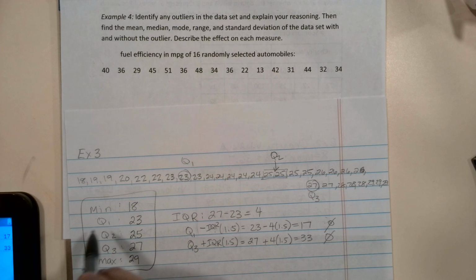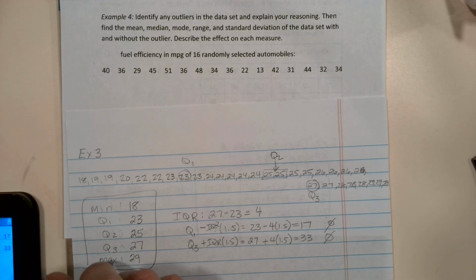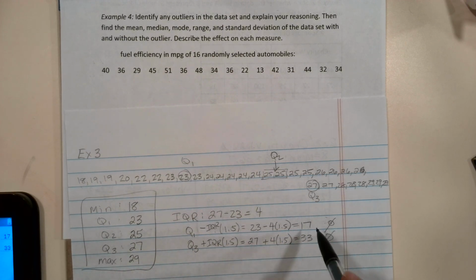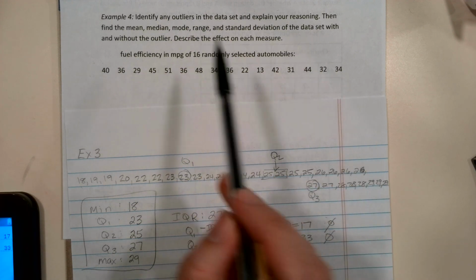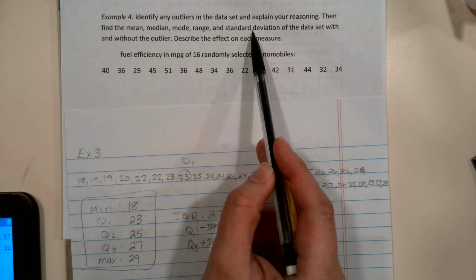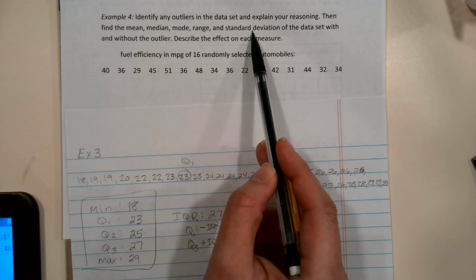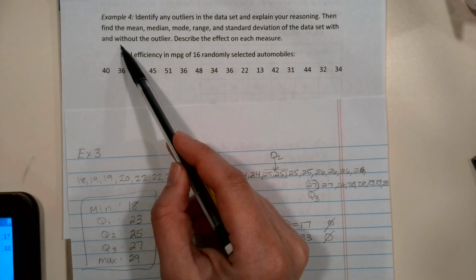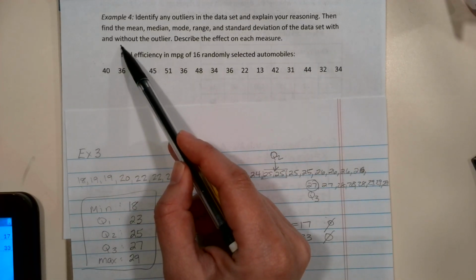We need the minimum, the quartile range, the max, find if there's any outliers. Okay, that's our first step. Then we have to find for that data the mean, median, mode, range, and standard deviation. So all that stuff we did on the first 2 examples, both with and without the outlier. So it's telling us we're going to have an outlier.